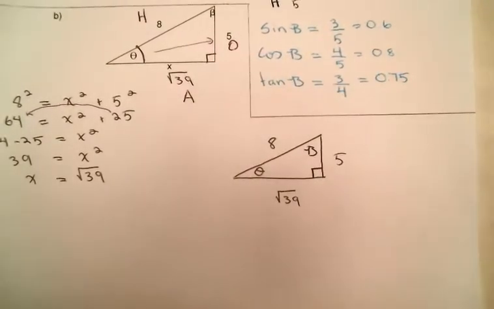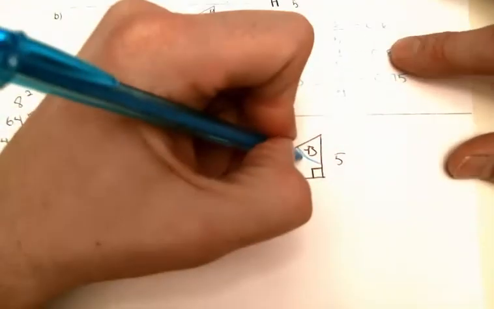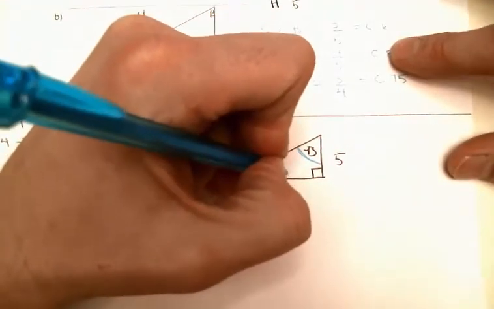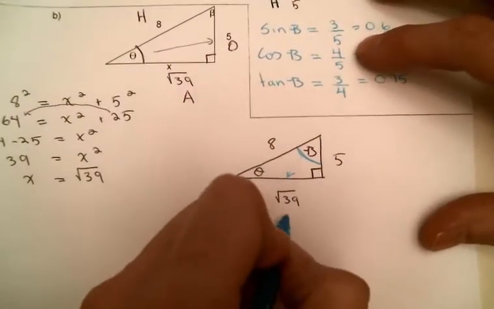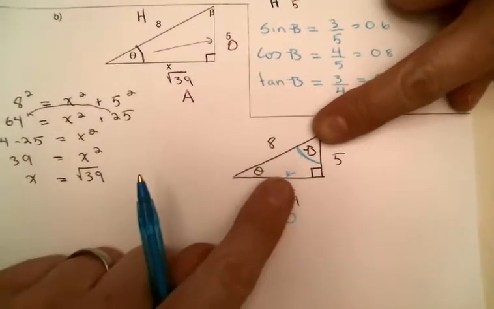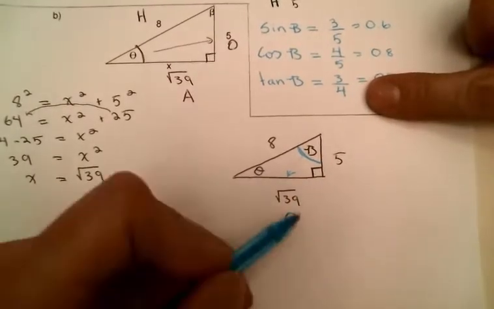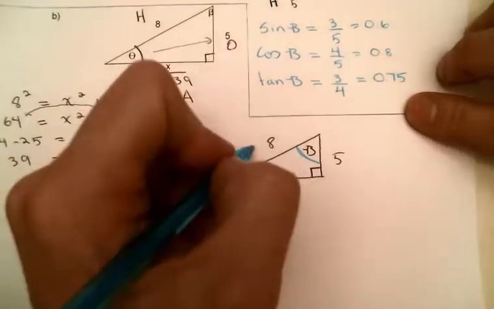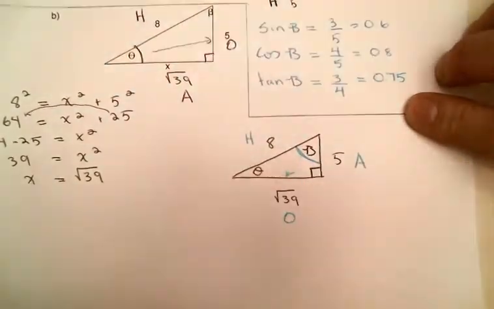This time, if we're referencing off beta, maybe think back to that hockey analogy. Who is opposite beta? Beta's opposite is this side. They're like facing each other. Okay, so he is now opposite when it comes to beta. Hypotenuse never changes. And adjacent is right beside beta.